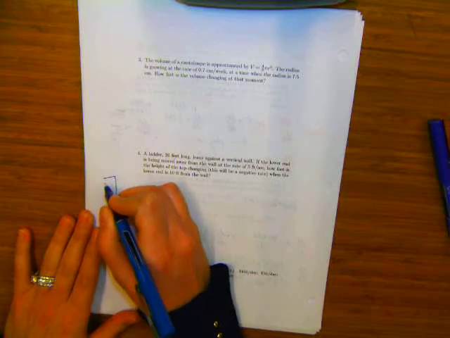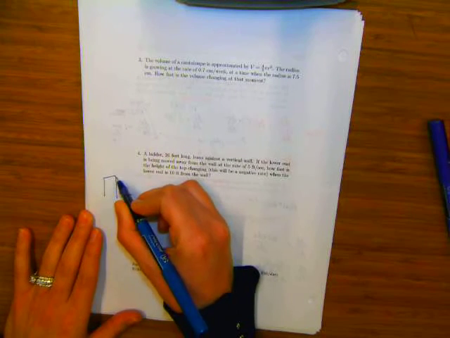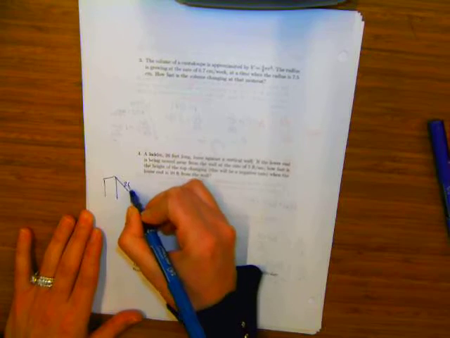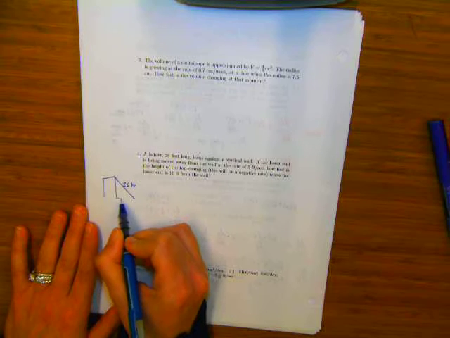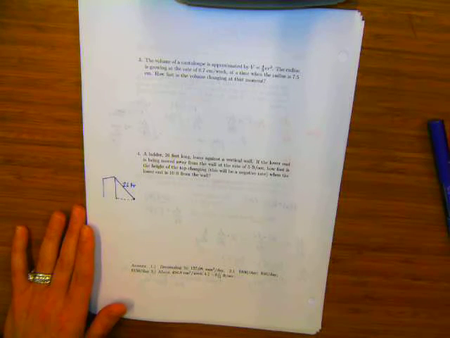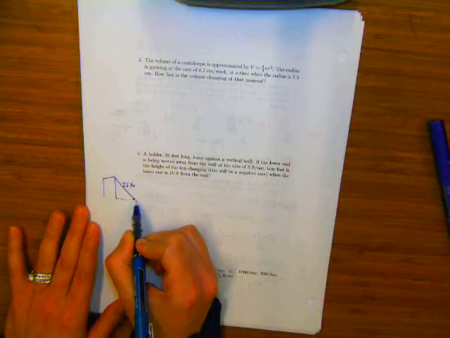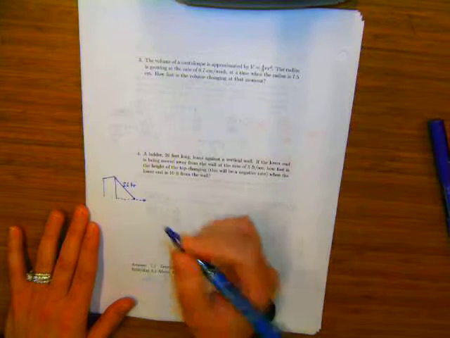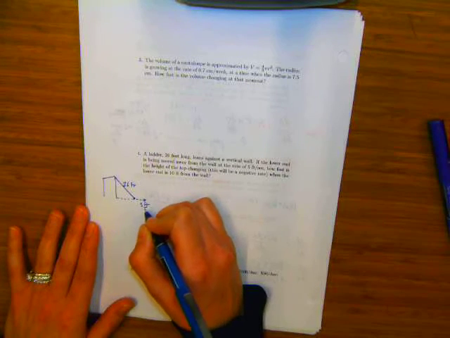Okay, alright, number 4. We have a ladder. It's 26 feet long. That ladder is not going to magically shrink or increase in length. It's going to stay 26 feet. It's leaning against the wall. The lower end of the ladder is moving away at a rate of 5 feet per second.